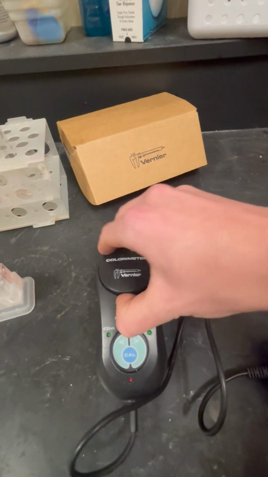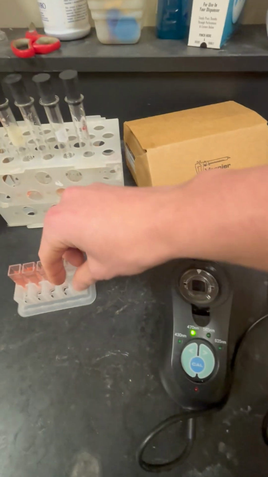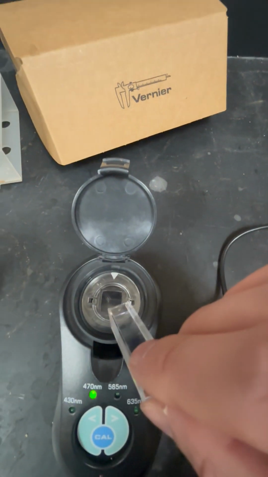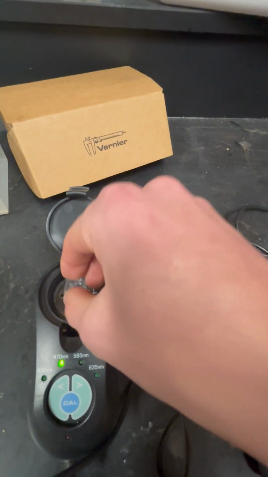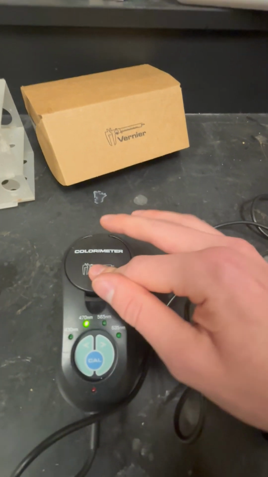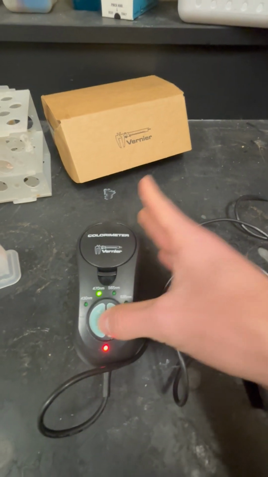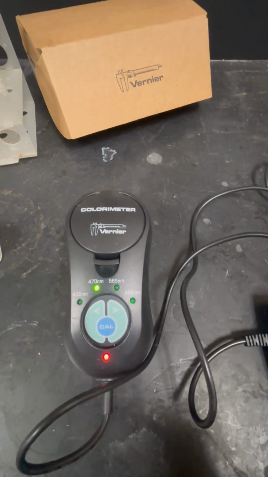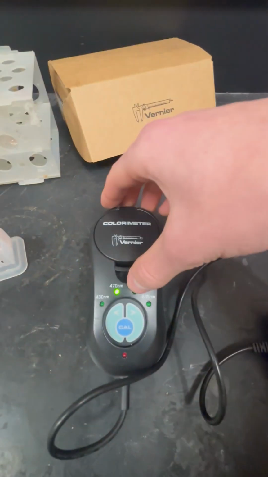We're going to start by opening up our colorimeter, placing in our blank cuvette so that the arrow is facing one of the clear sides. We're going to place it in, close it, and click calibrate, which is the main button. And then after it stops blinking, it's calibrated.